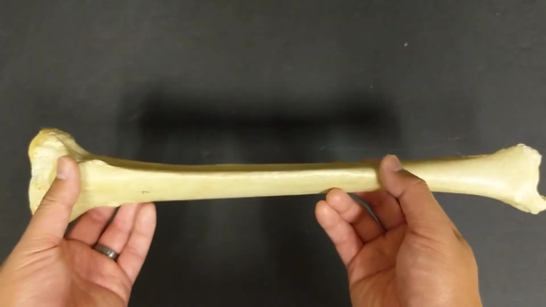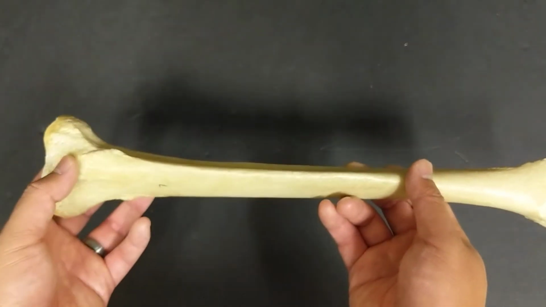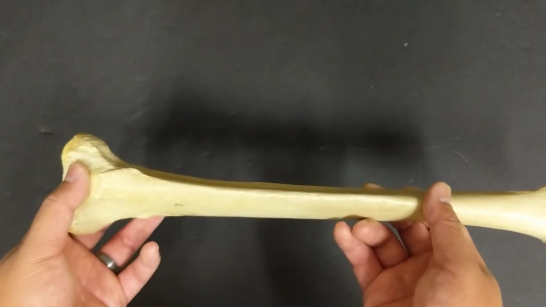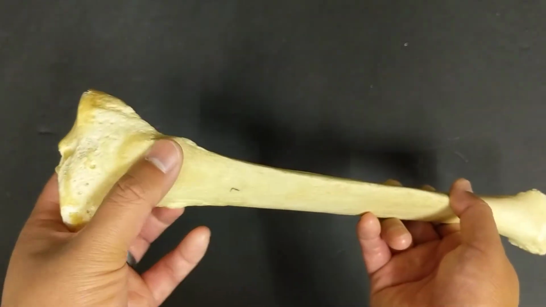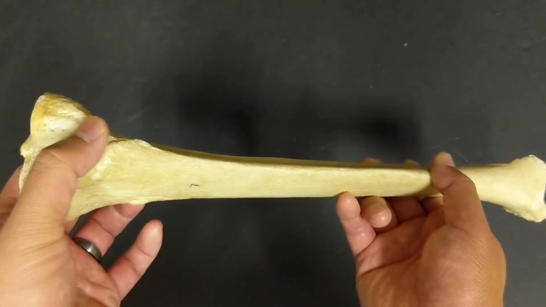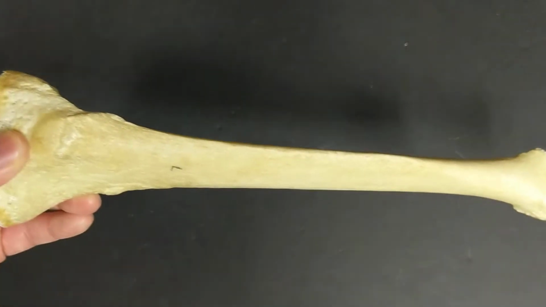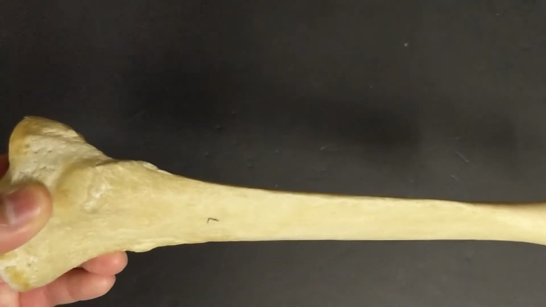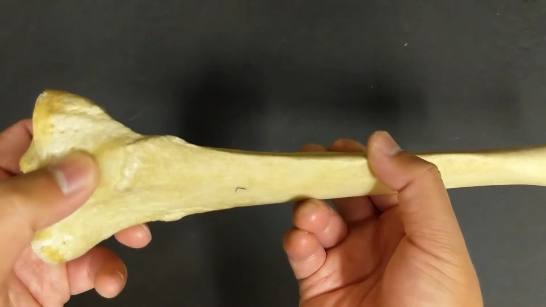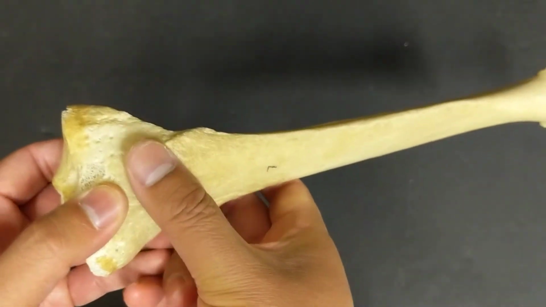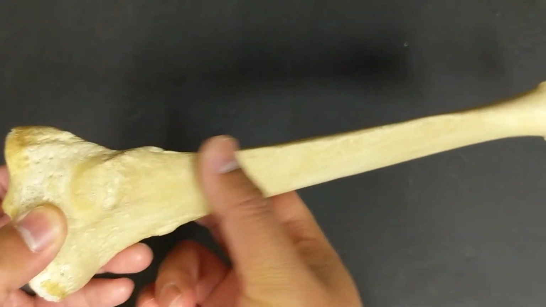Moving to the anterior side of the tibia, this is the tibial tuberosity. You can see that you have this kind of roughened region protruding outward. If you want, try to feel this on yourself right underneath the kneecap. You should be able to feel kind of a large roughened bump underneath the kneecap. This is the tibial tuberosity.